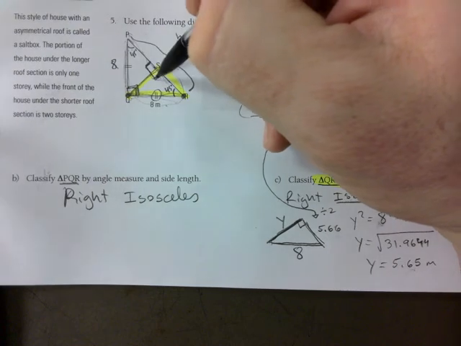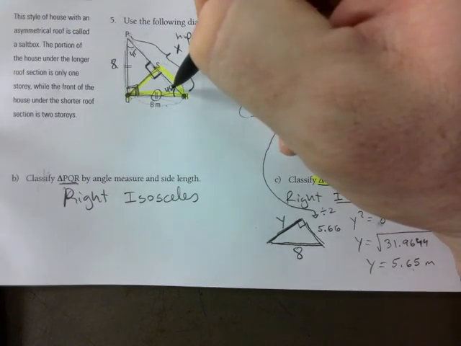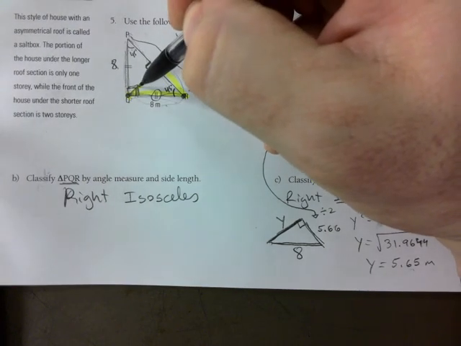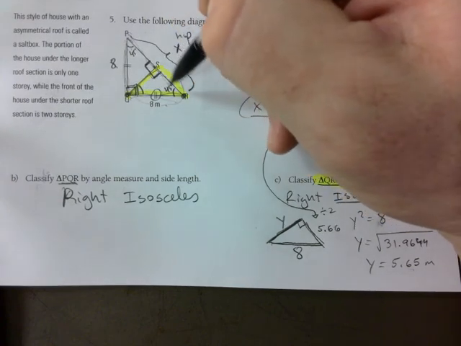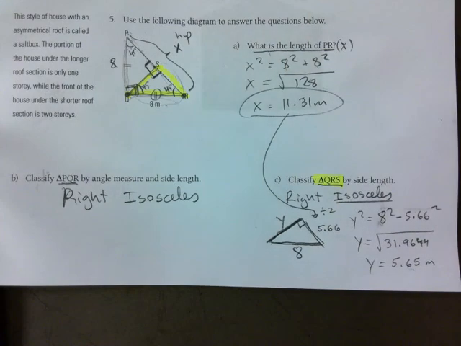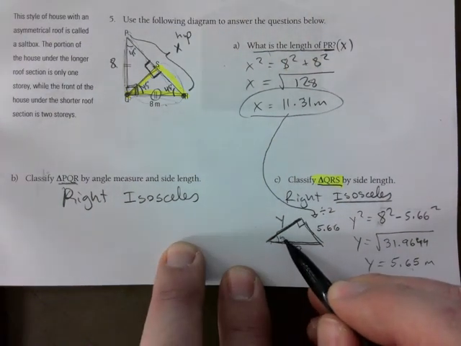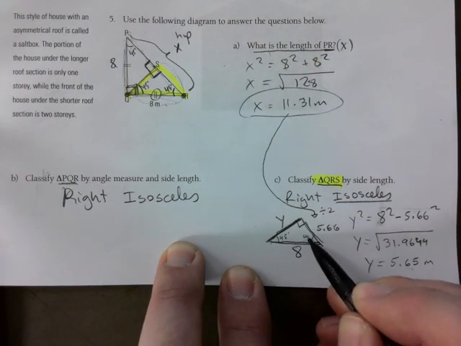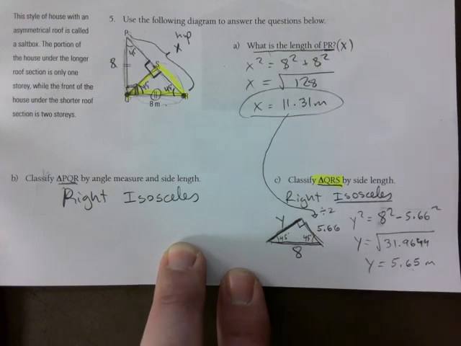So if this is 90 and that's 45, what must this one be here? It must be 45 also. So with this, you could have already concluded, if this is 45 and this is 45, you could have come up with the same conclusion. Yeah, good catch.